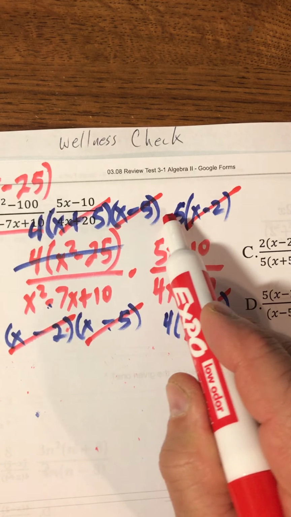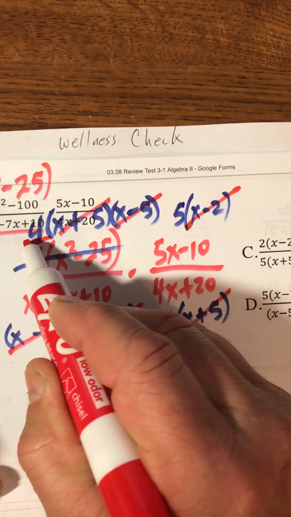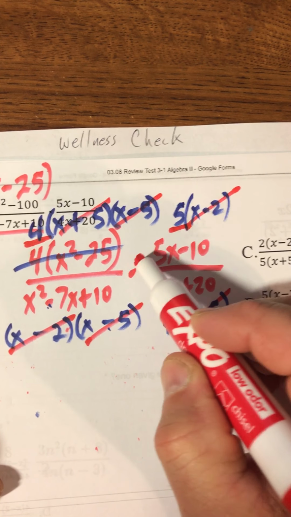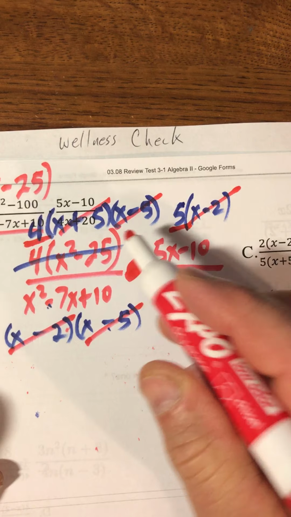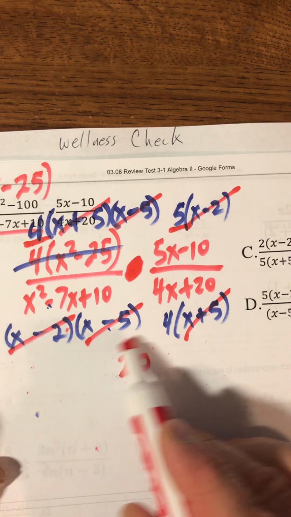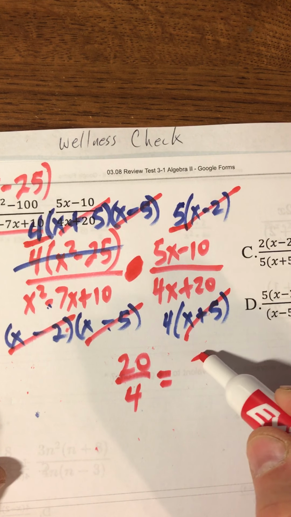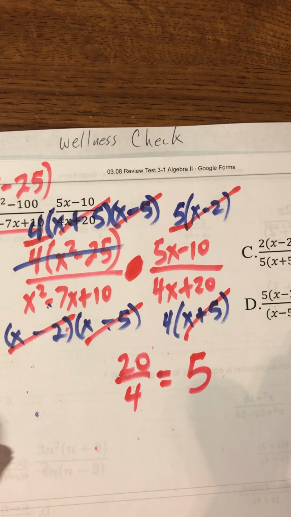What's left on top, though, be careful. Still got this 4 and this 5. You got to multiply, right? We're multiplying. So what is 4 times 5? That's 20. What's left on the bottom? Don't forget, got to stay on the bottom. And this is going to reduce to 5.